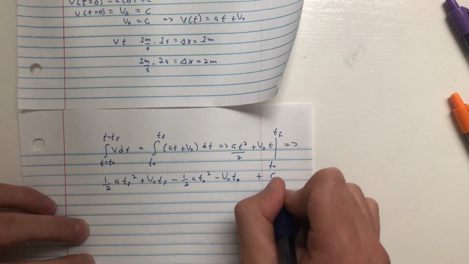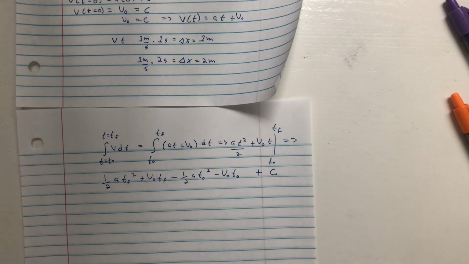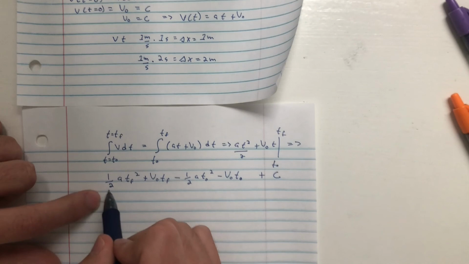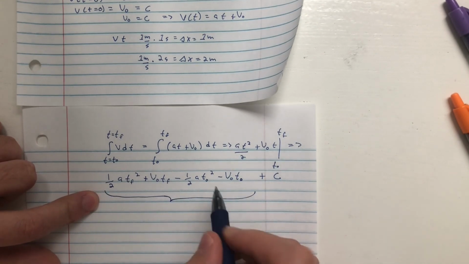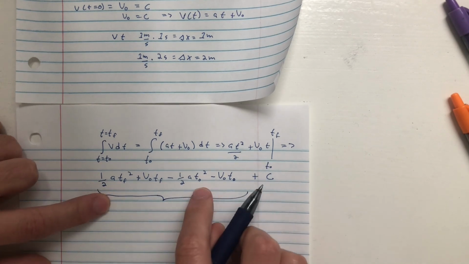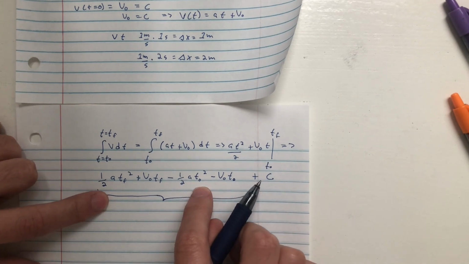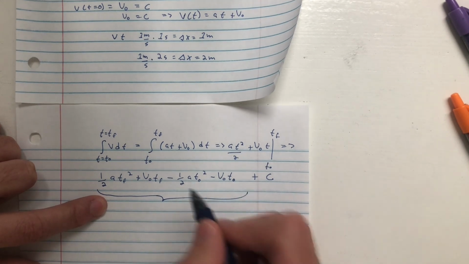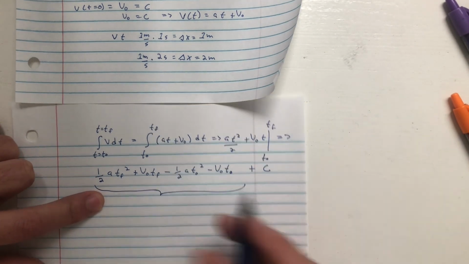And again, we have this whole plus c business. So this expression right here is going to give you the change in position between these two time intervals. But for most problems, you're going to say that the initial time is 0. So these are just going to go away.